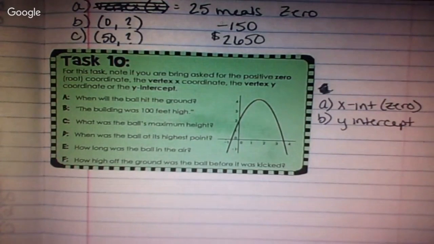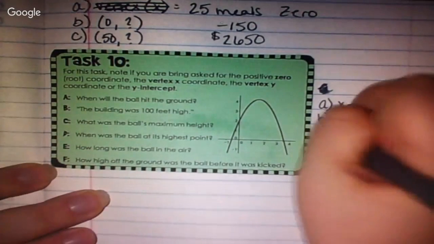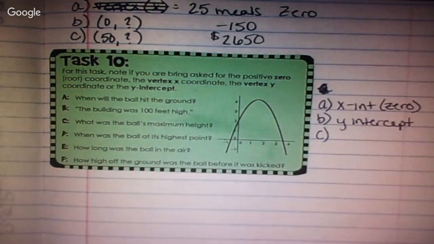You're not talking anything about the ball, right? He's standing on a building that's 100 feet high. So that's the starting point of the ball being thrown. You're at 0 in time, which makes it your Y-intercept. The ball hasn't been thrown yet.